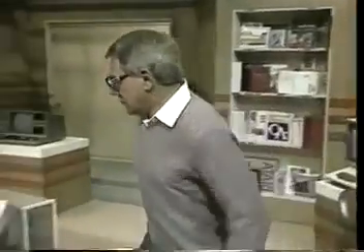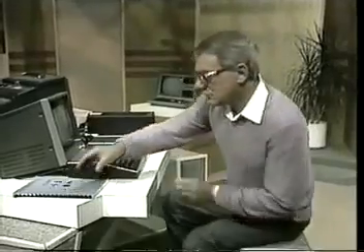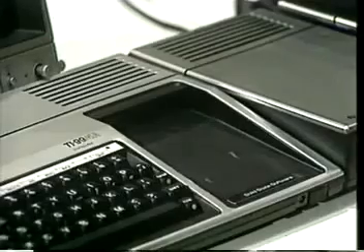Go over to the Texas Instruments computer. You'll find that the translator program for this language is contained in that black cartridge. It's another form of ROMPAC. Logo, what does that stand for? Nothing, it's just a name. Put the Logo ROMPAC into the computer.